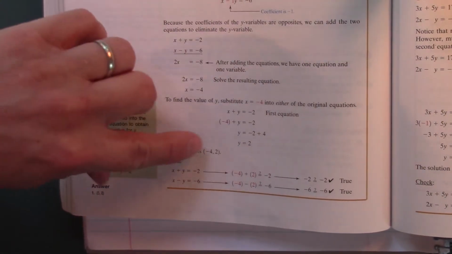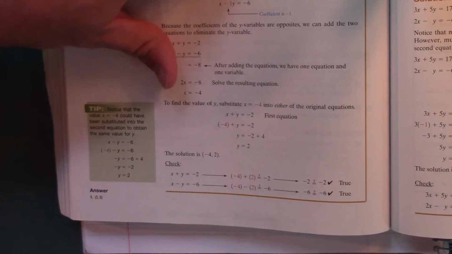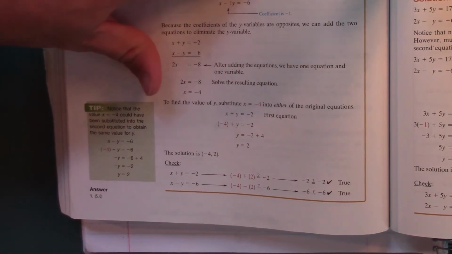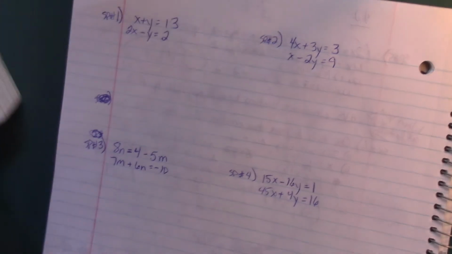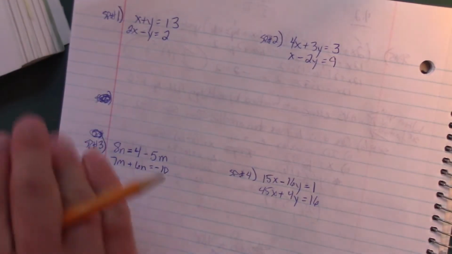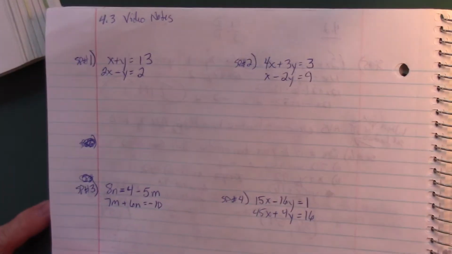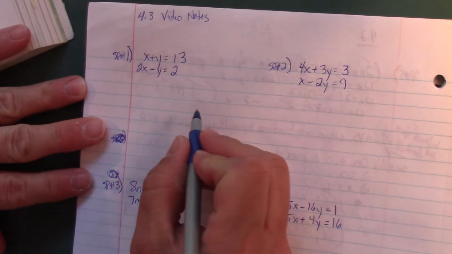And you can always check these just kind of in your head, right? So they got negative 4, 2. Negative 4 plus 2 is negative 2. Negative 4 minus 2 is negative 6. It works, right? So let's go do skill practice number 1 using the same thing. Okay, we've got a problem that's just set up right away for us, right?